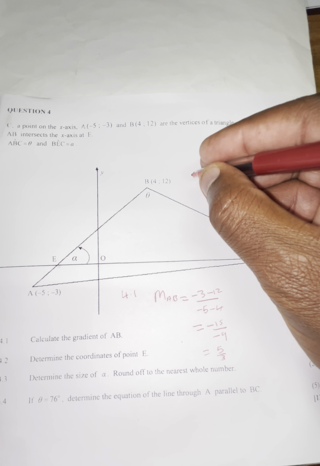To determine the value of c, you choose between A and B, which one you can use. You can choose the coordinate of point B, right? So you replace y by 12. It's equal to 5 divided by 3, replace x by 4, plus c.